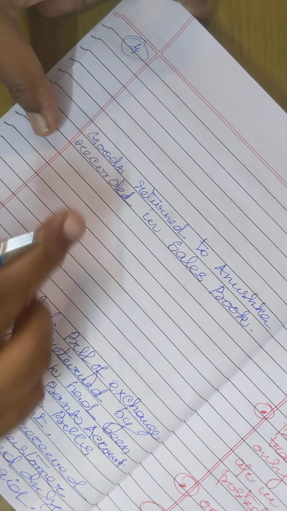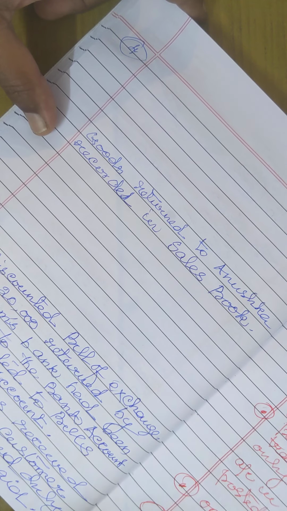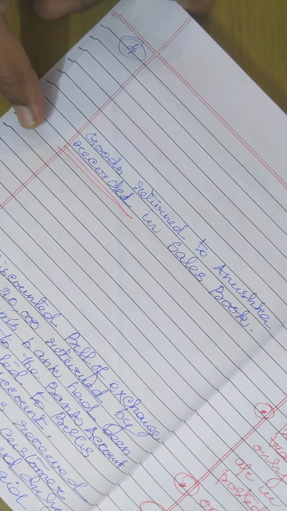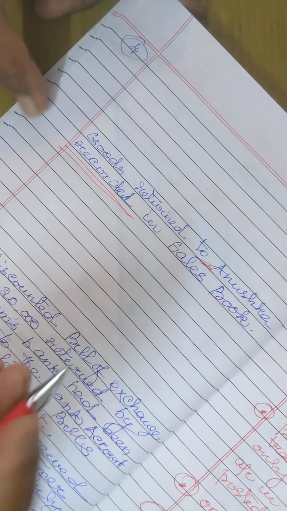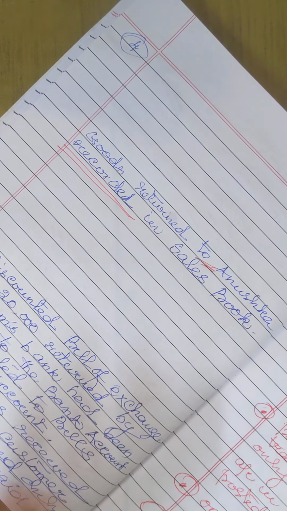Now let us move on to the next item. Goods returned to Anushka, recorded in sales book. Again you have to note this phrase, recorded in sales book. Now goods are returned to, by means they are giving us, to means we are giving. We means the business is returning the goods. Then what type of return is it? It is a purchaser's return.